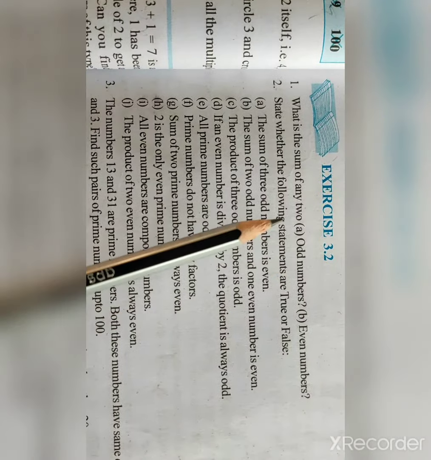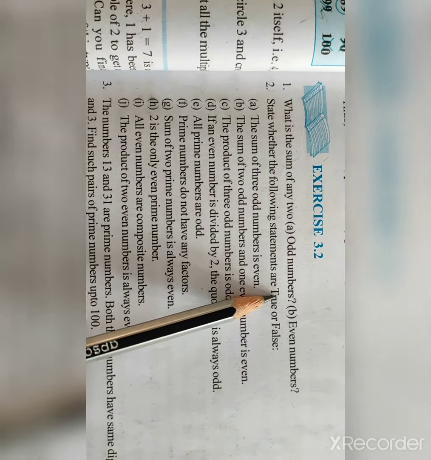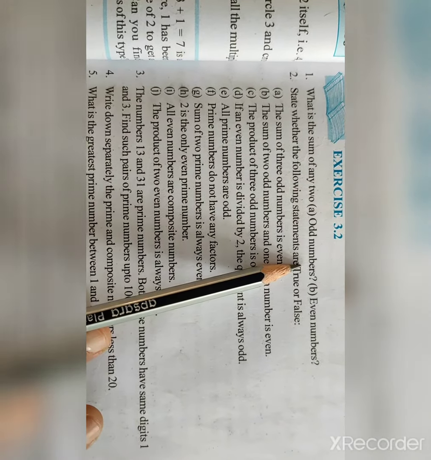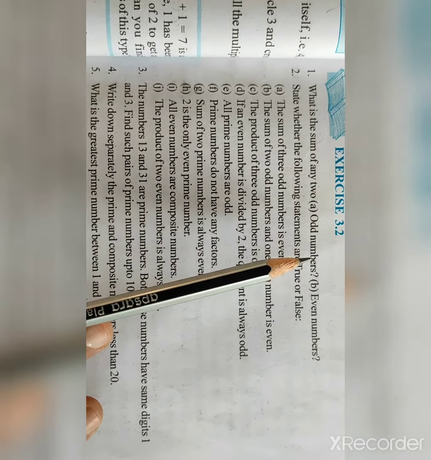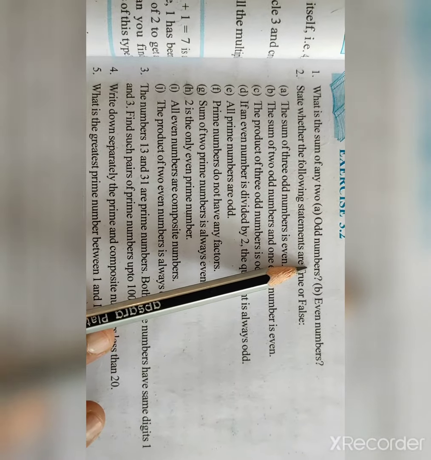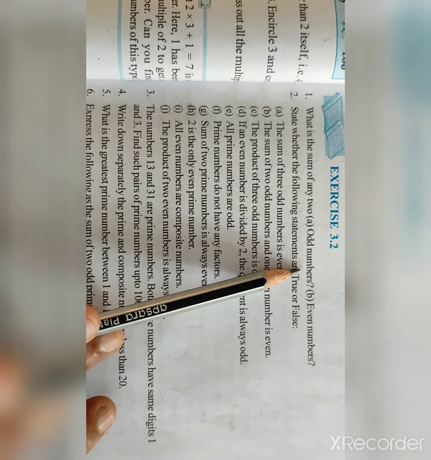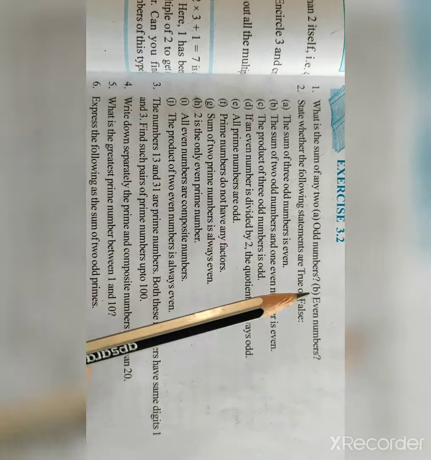What is the sum of any two odd numbers or even numbers? So what is the sum? If we take odd numbers, suppose we are taking 3 and 5, when we add, we will get an even number. So when we add two odd numbers, we will get an even number. For example, 3 plus 5 is equal to 8.